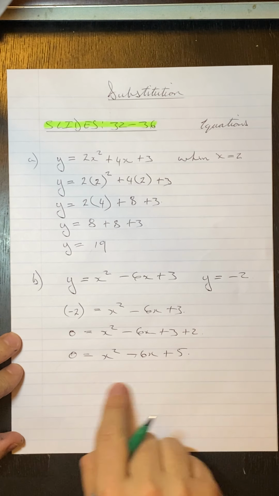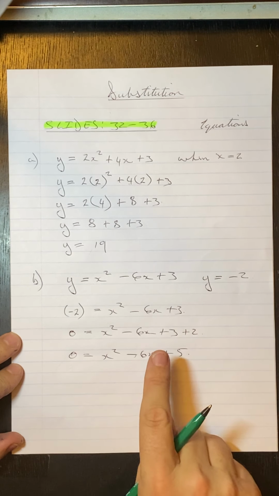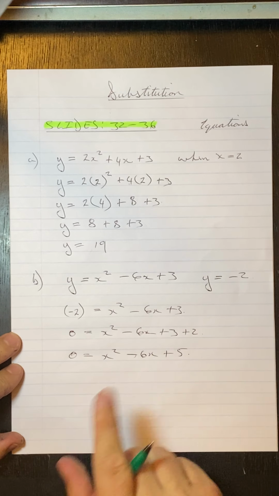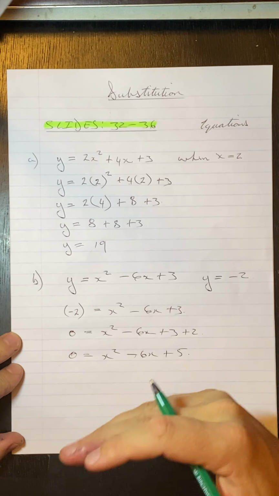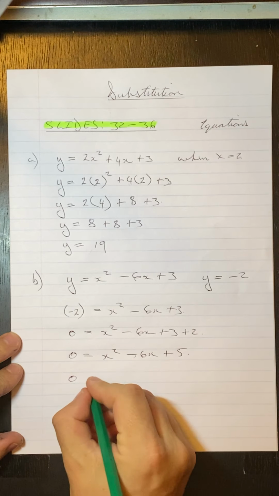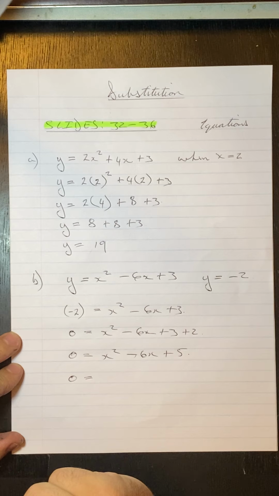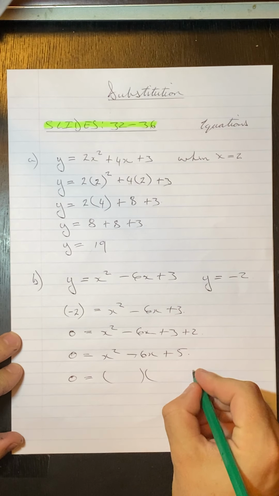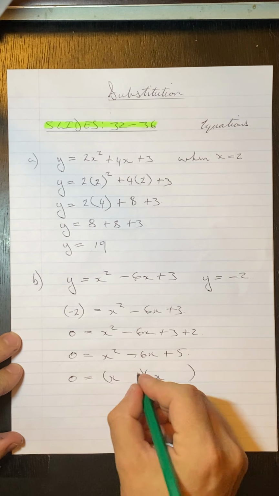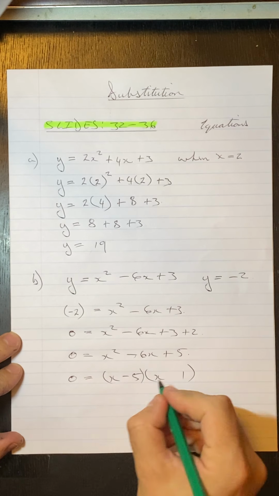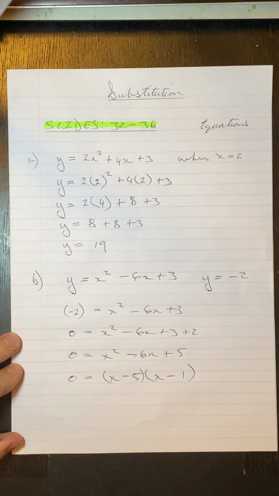Now, again, grade 9s, I've stressed this before. You need to know how to factorize your trinomials. They're going to come up time and time again. So I'm not going to go through that now. Go back to your previous lessons and see how you factorize a trinomial. Okay, so it's factorized.